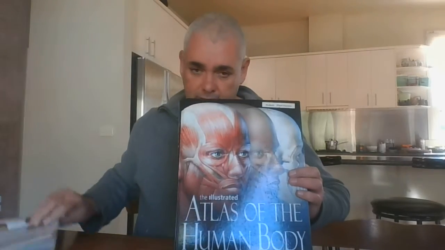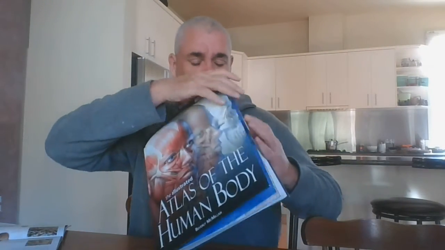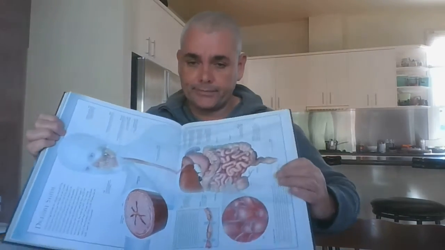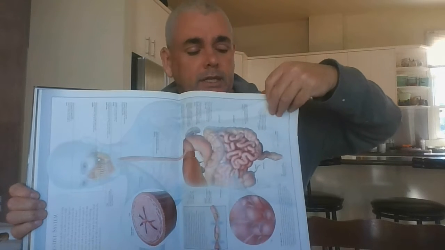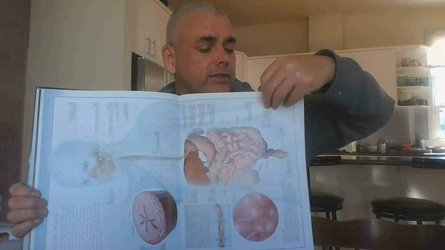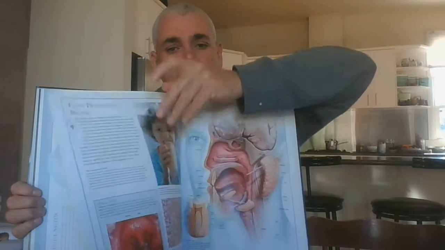So there's one book, and here's another book with the same sort of thing. I'll just keep it on this page. Same sort of diagram, so good to have two sources of information that you can cross-reference and check out. It's always good to do that.